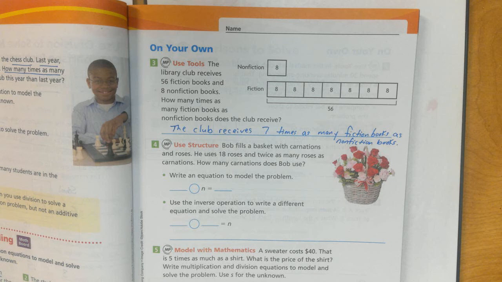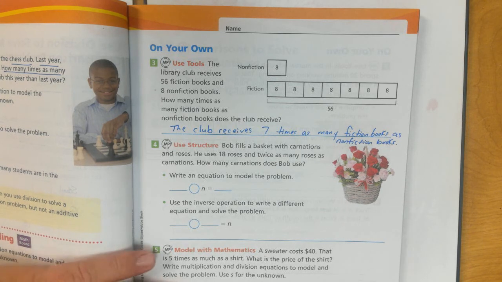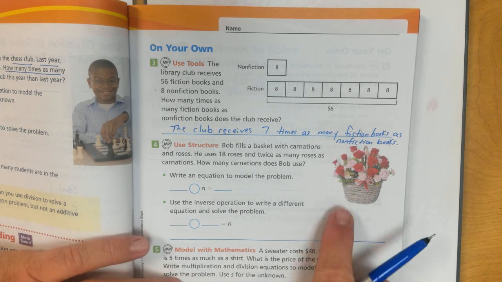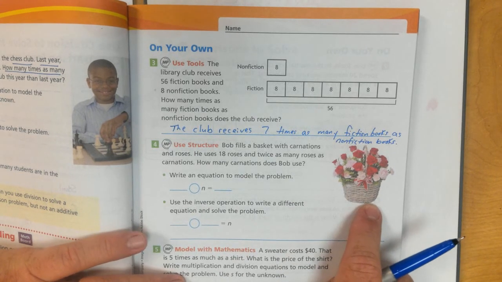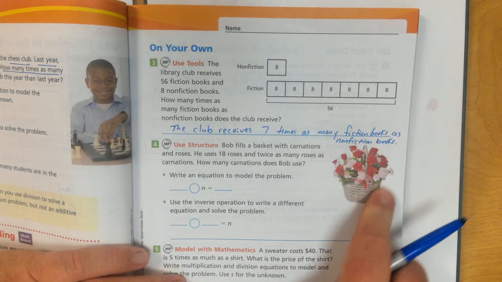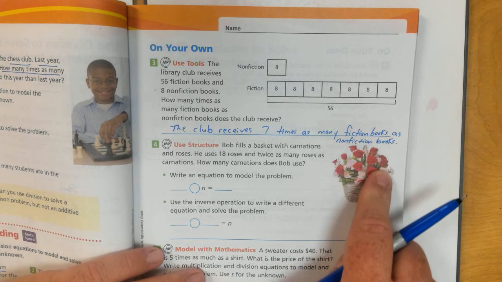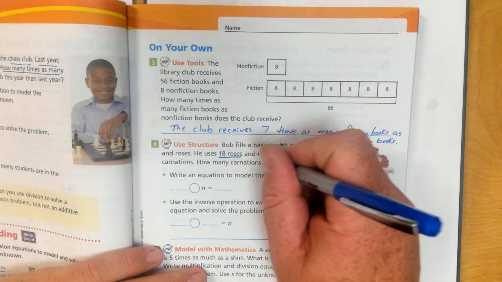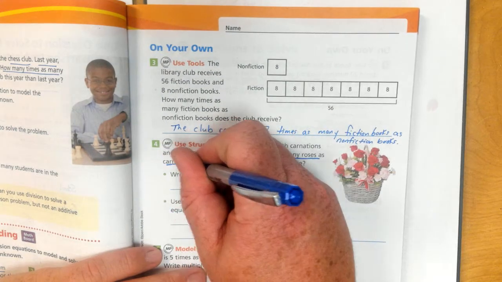All right, number 4. Bob fills a basket with carnations and roses. He uses 18 roses and twice as many roses as carnations. How many carnations does Bob use? Okay, this is why it becomes very important to understand what each number in the problem stands for. Okay? So imagine this basket of flowers here. He fills the basket with carnations and roses. So there's some amount of flowers in there that we don't know. Okay? He uses 18 roses and twice as many roses as carnations.